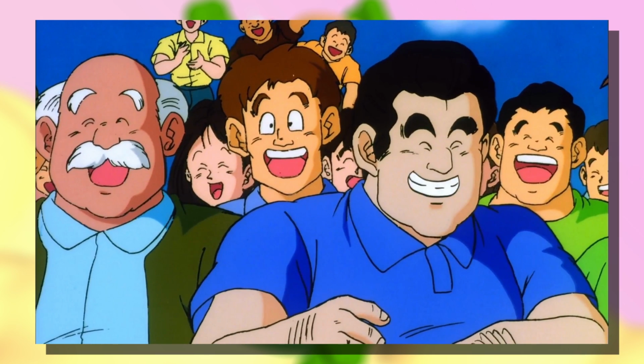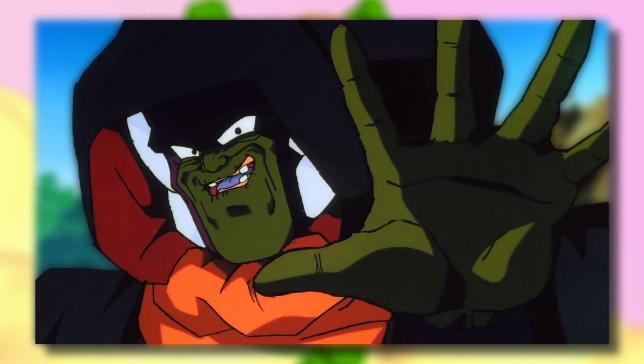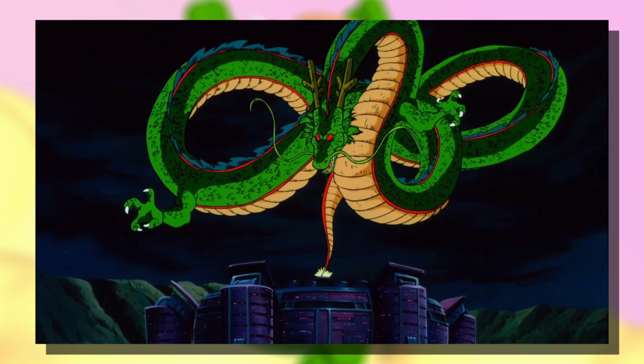Slugs are nasty. So you've got this Namekian asshole who turns on the AC for the entire planet and then uses the Dragon Balls to wish for eternal youth.